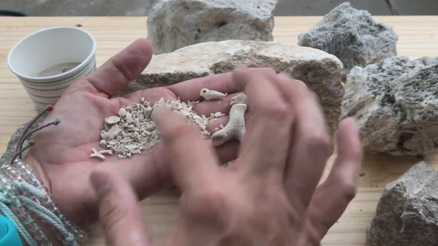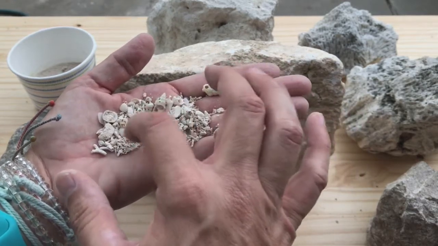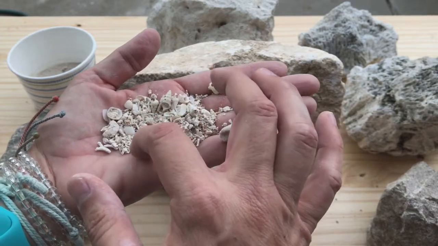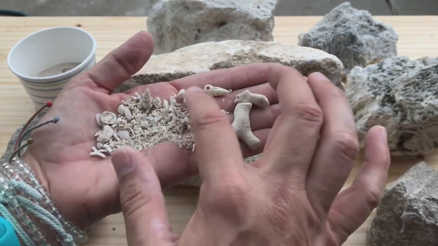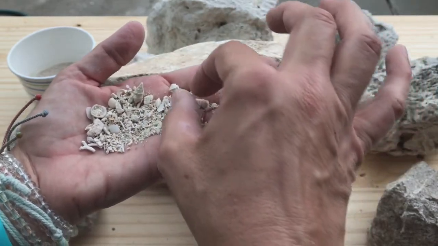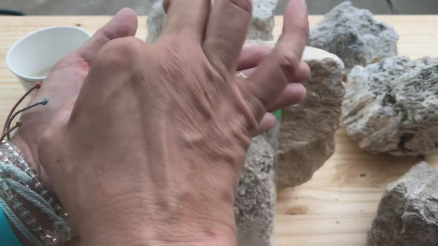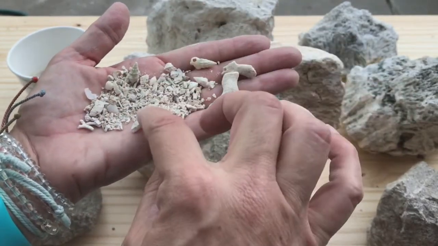And there might be some more little plates in here I'm trying to look for. There's probably a broken one. Another fossil or a calcareous algae. We've got some pieces of bivalves in here. There's a piece of a bivalve. Here's the little bivalve, a teeny one.